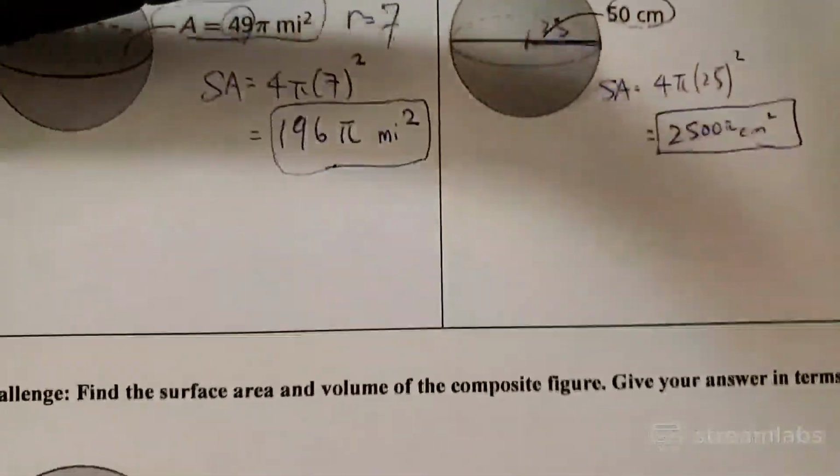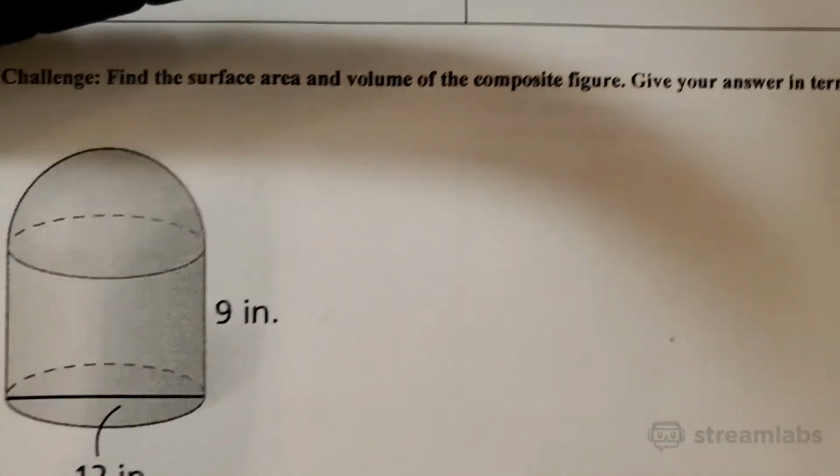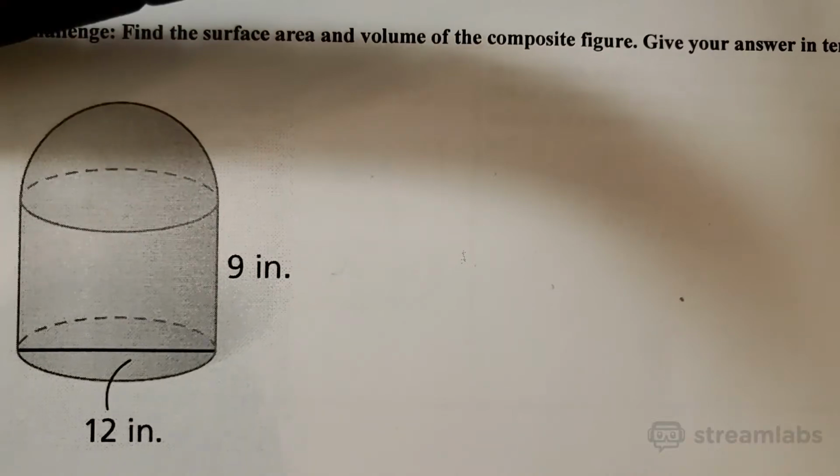All right, last one, challenge. Try this one. So you want to find the surface area and volume of this, okay? Of this. The top is a sphere.